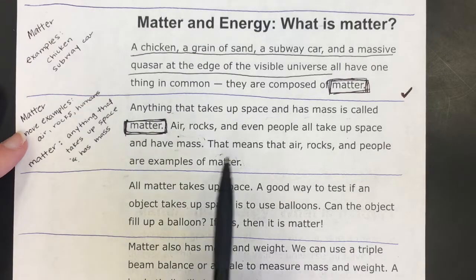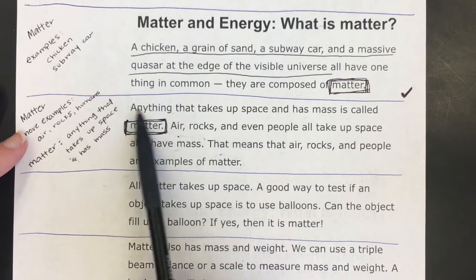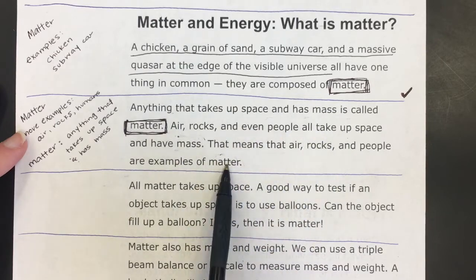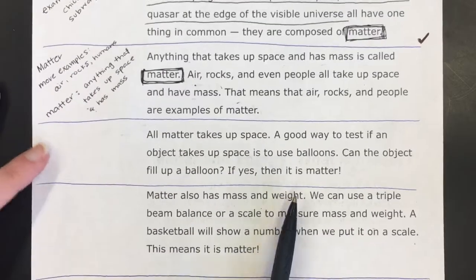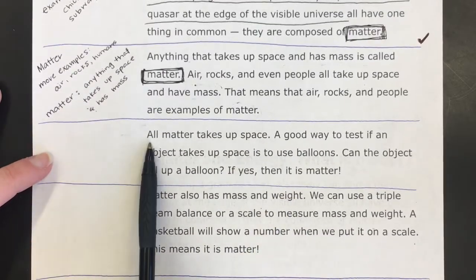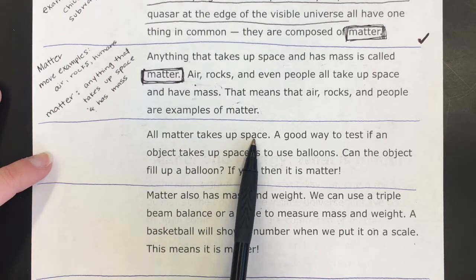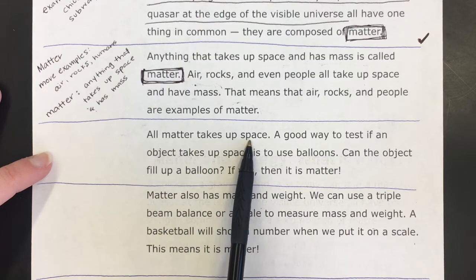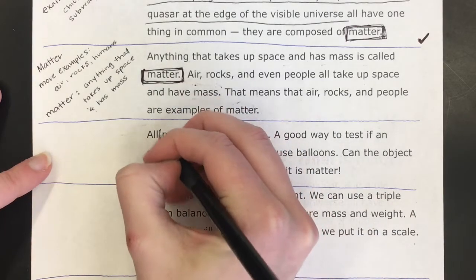Okay, and I think that covers this whole paragraph. We have this definition here, and then we have examples. Okay, now we can move on to section 3. All matter takes up space. Okay, we've kind of covered that. Anything that takes up space, all matter takes up space, but there's that word matter again.